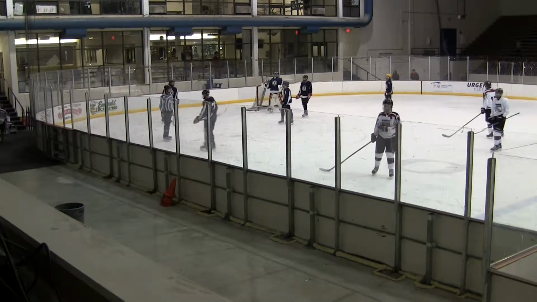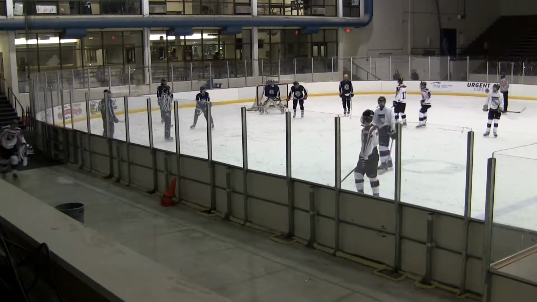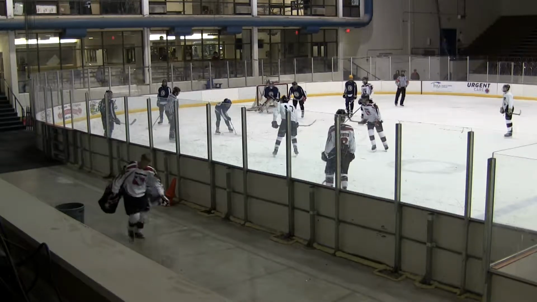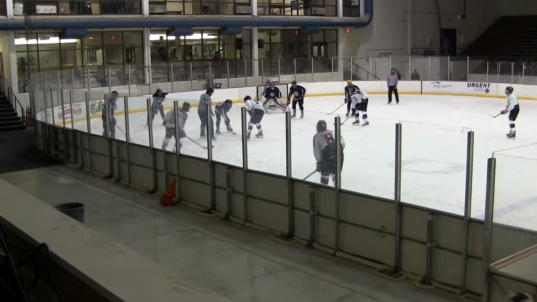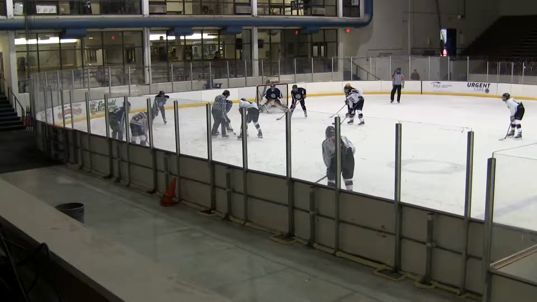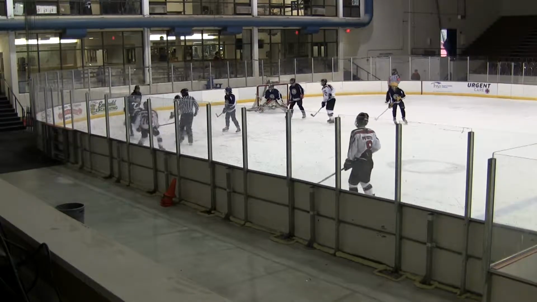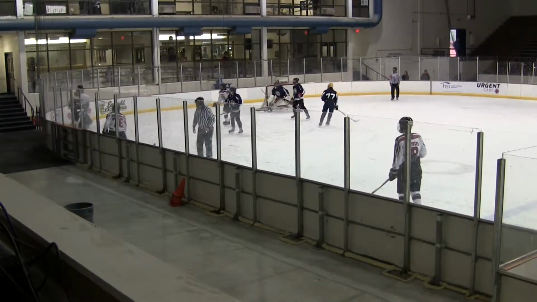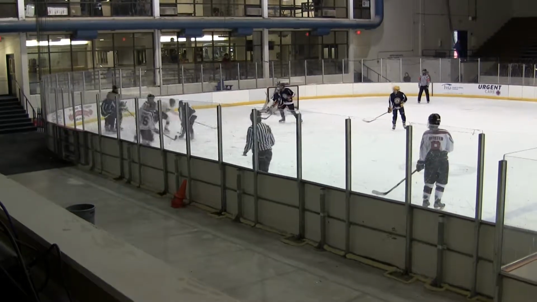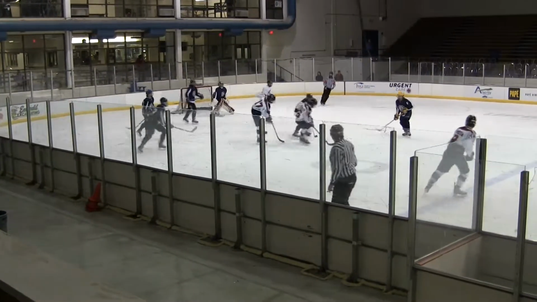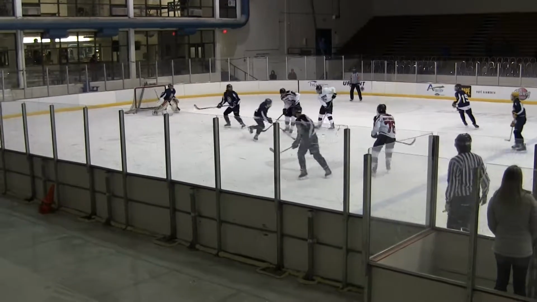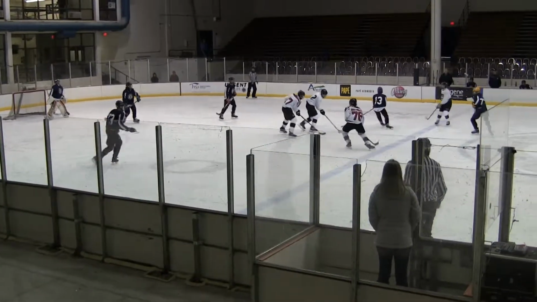On the ice for Vancouver, Zanolini, Sutter, Carson, Pfister, Bottomley, Covington. And we've got one more player, a late arrival. Kobe Bruton's making his way to the locker room. So we'll see him in just a few minutes. He looks like he's fully dressed. Just needs to get his skates on.